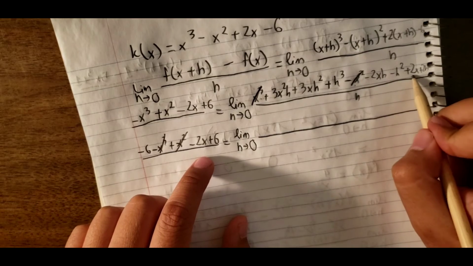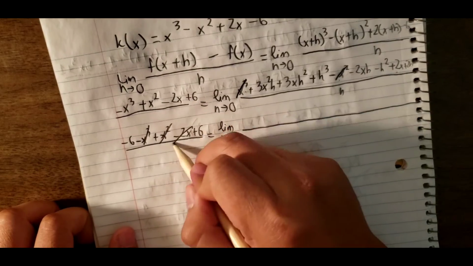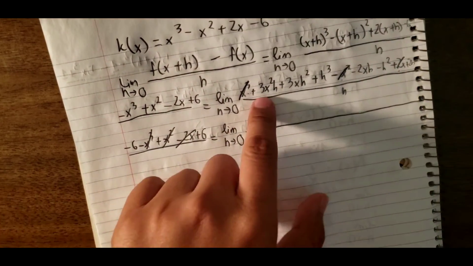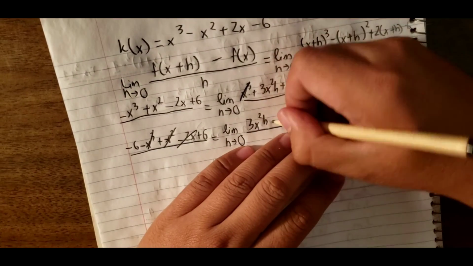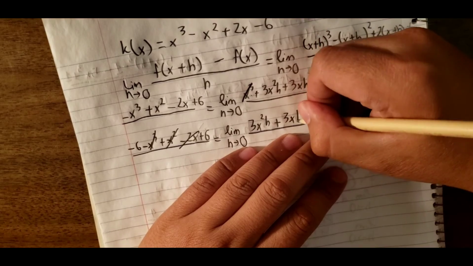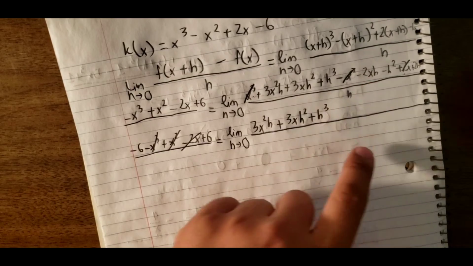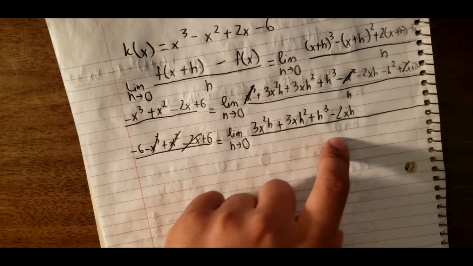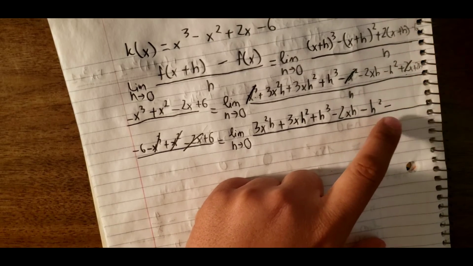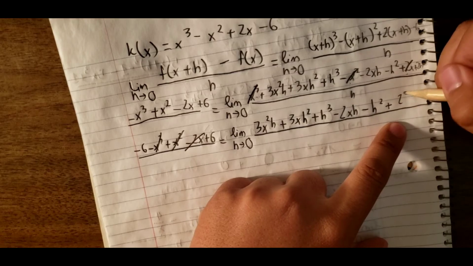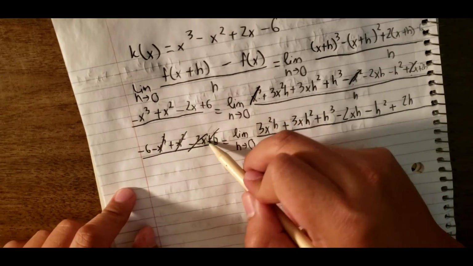We have 2s in here, and minus 2s in here, so we eliminate. So we have 3s power 2 h plus 3s multiplied by h power 2 plus h power 3 minus 2sh minus h power 2 plus 2h, and we have minus 6 and positive 6, we eliminate.